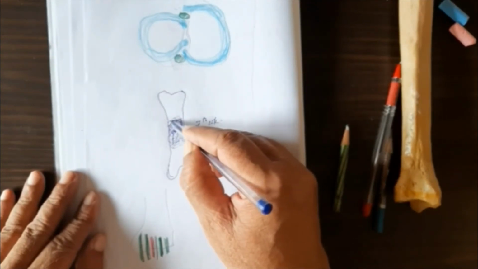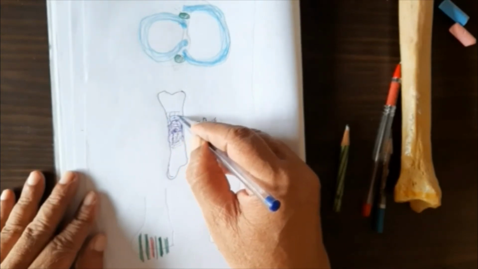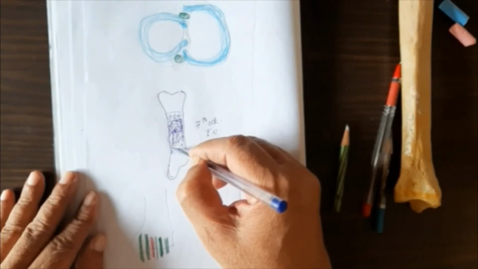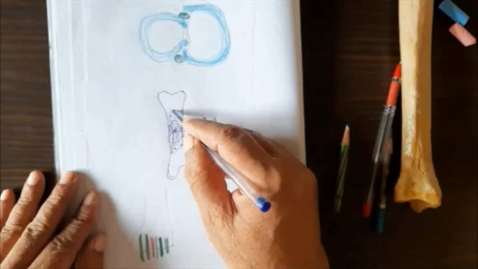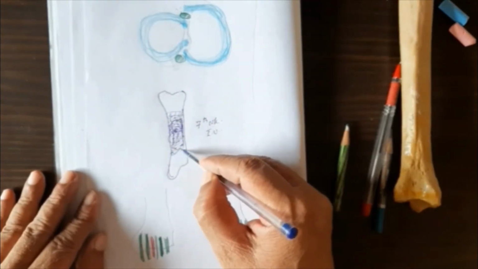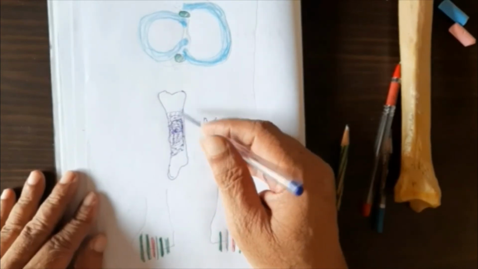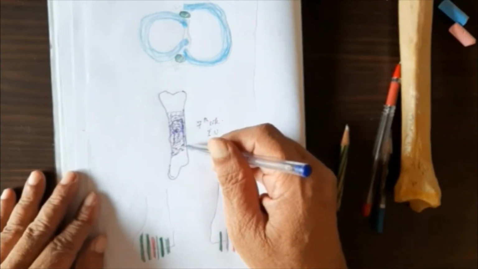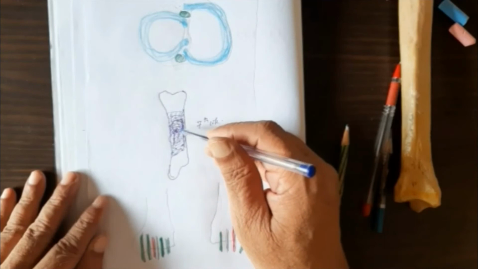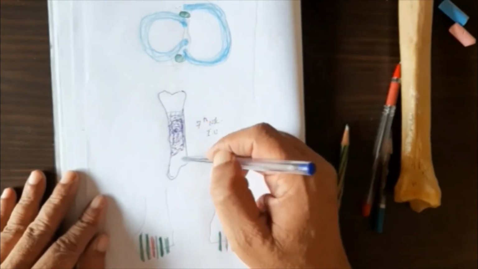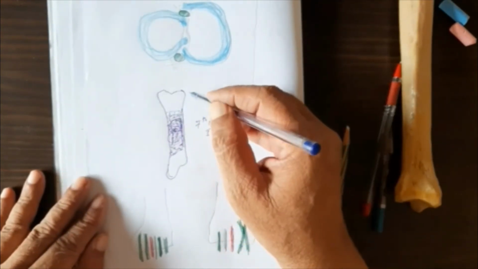So this is the primary center which will give rise to the bone diaphysis. The bone formed by the primary center is the diaphysis. Still the ends are cartilaginous, and if at birth you take an x-ray, only the central portion of the shaft will be bony, the rest of the two ends will be cartilaginous.